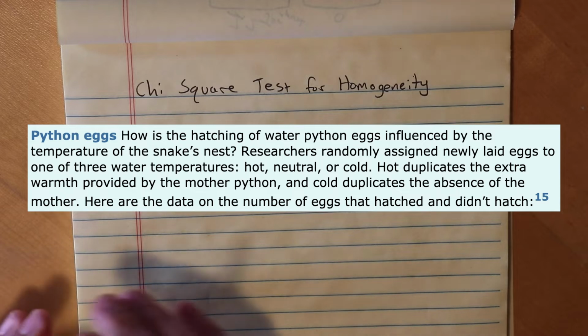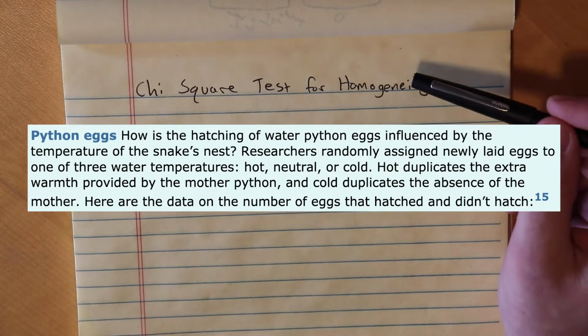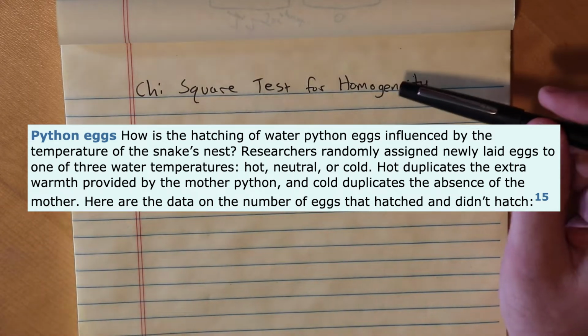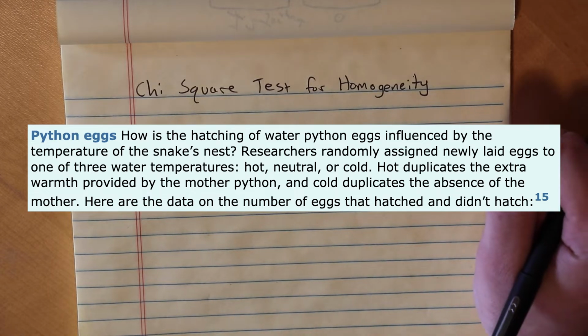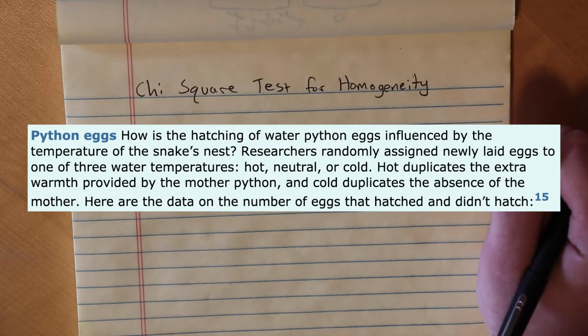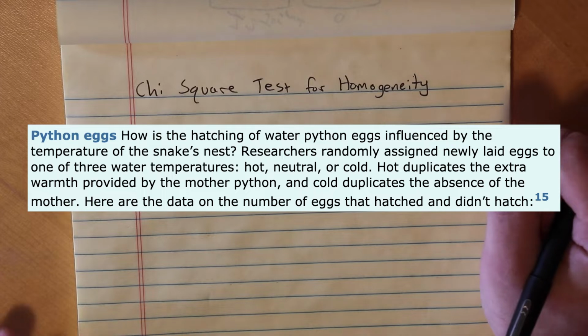Researchers randomly assigned newly laid eggs to one of three water temperatures: hot, neutral, or cold. Hot duplicates the extra warmth provided by the mother python. Cold duplicates the absence of the mother. Here is the data on the number of eggs that hatched and the ones that didn't hatch.